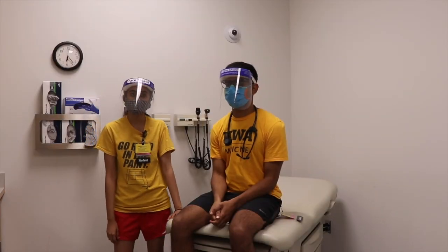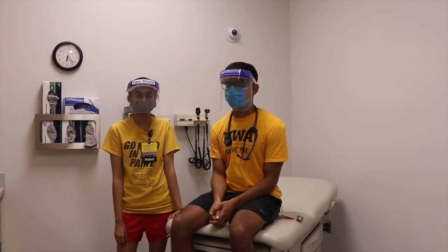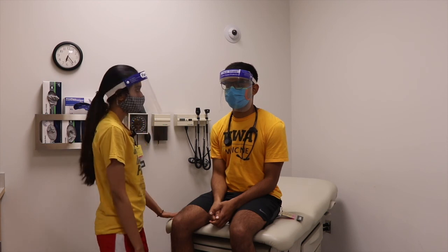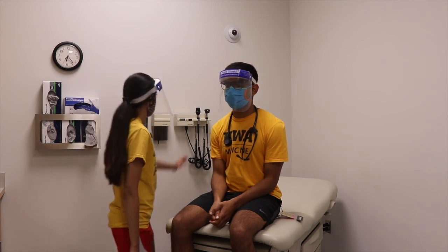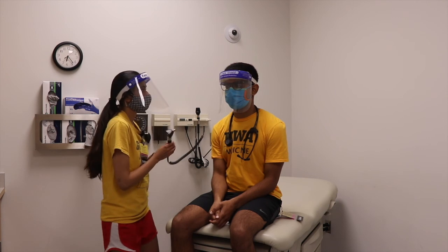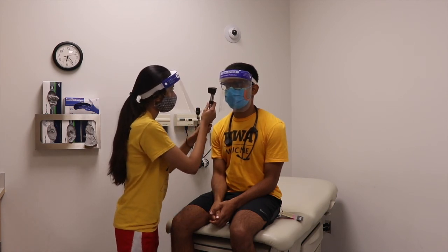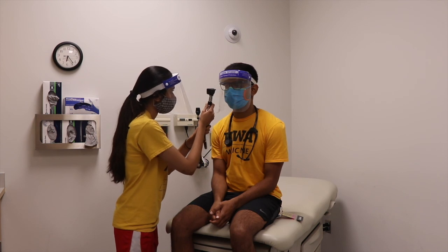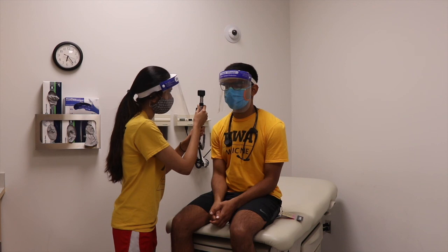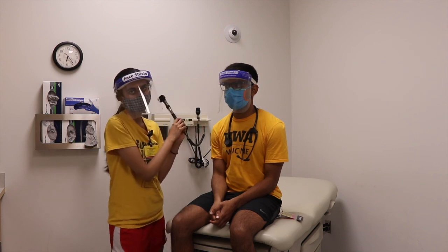Next, we're going to check his pupillary reflex. So first you want to make note of how big the pupils are already, and then grab a pen light, shine the light right into the pupil, and you should see the pupils start to get smaller. And then once you take the light away, they'll get bigger once again. And that is the pupillary reflex.